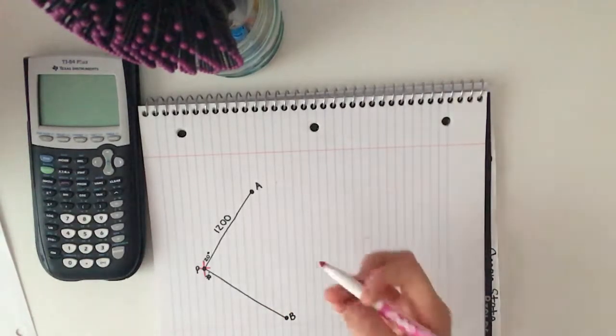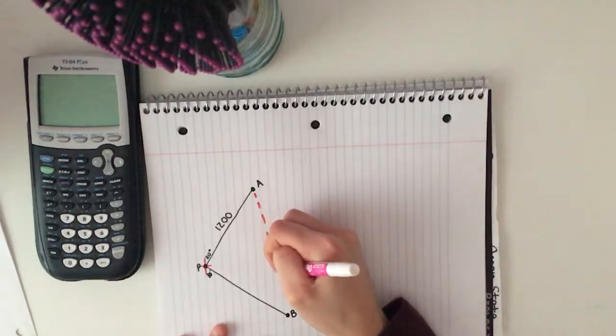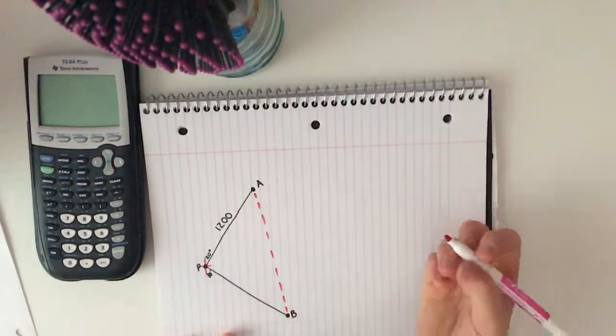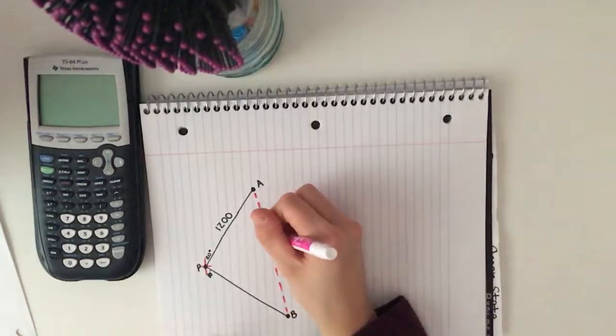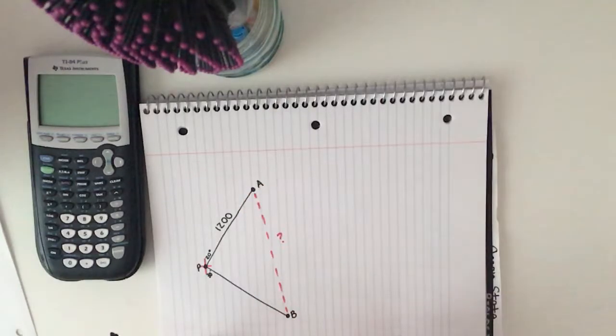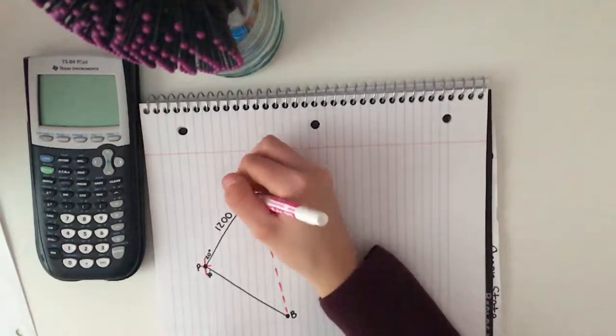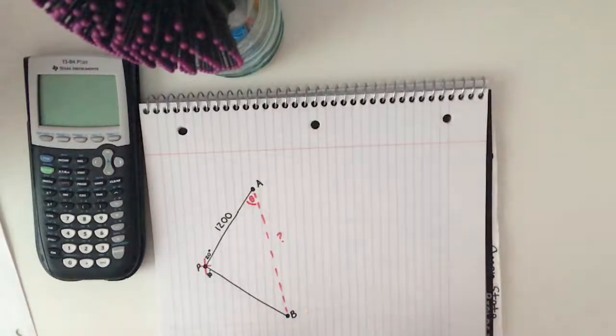And what we want to find out is what is this segment, and what is the bearing from plane A to plane B. So what is this angle? Theta.